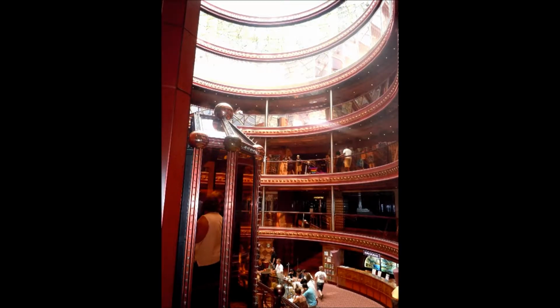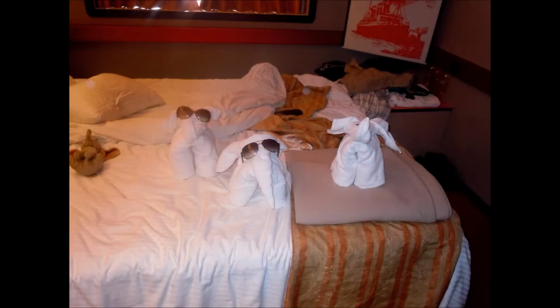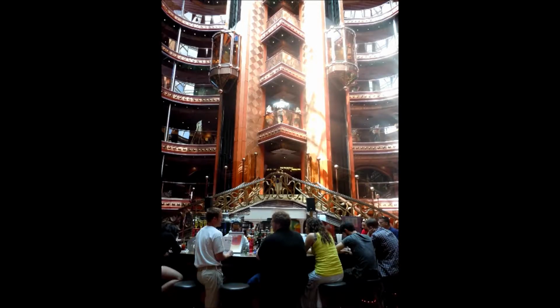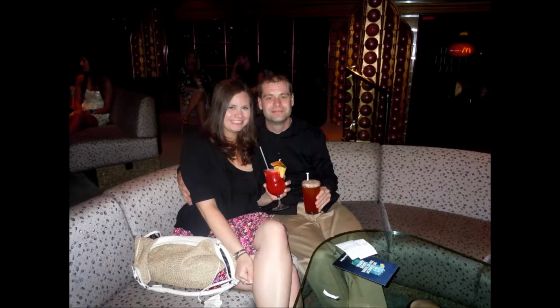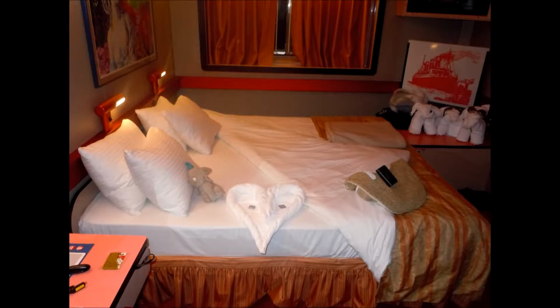Here is another atrium shot of a different boat. Here's our towel animals. This is when we learned to make elephants. So we are trying to make these elephants look like the cruise boat's elephants. Here's the atrium again with the main bar in the lobby. Here we are at the comedy club. That was fun. Here's what our bed looks like with our elephants and our other towel animal.